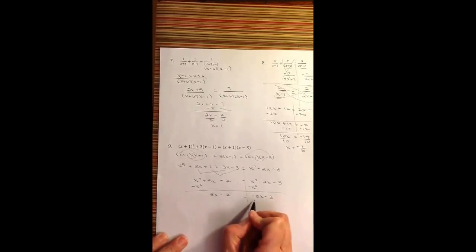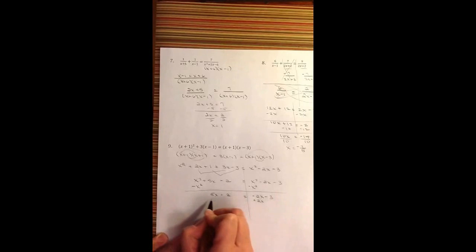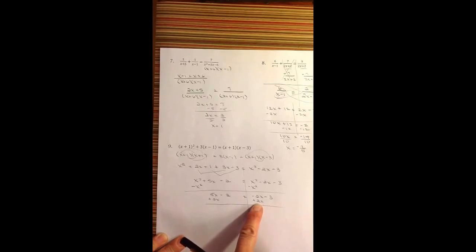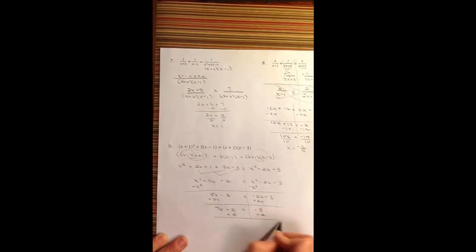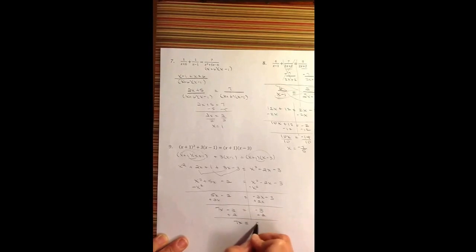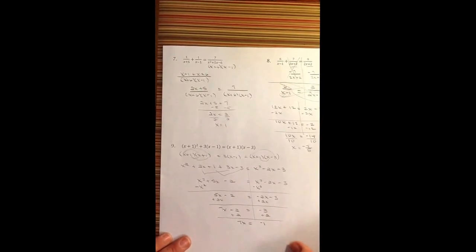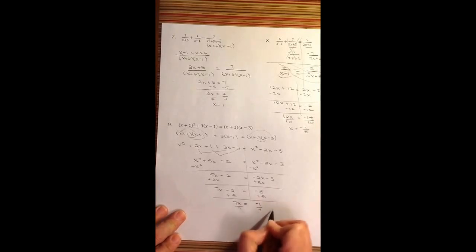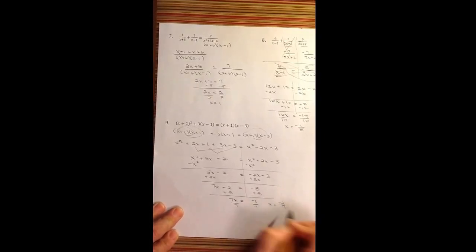And now I can add 2x, because like I said, I like to use the lowest coefficient on x to decide what I'm going to move. 7x minus 2 equals -3. Add 2 to both sides. 7x equals -1. And then finish it out by dividing by 7. X equals -1/7 is my solution.